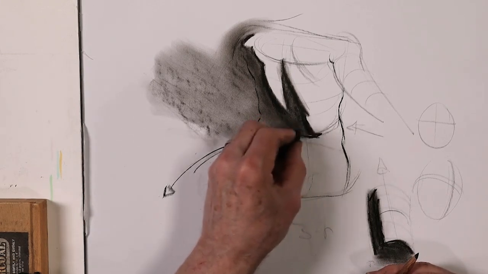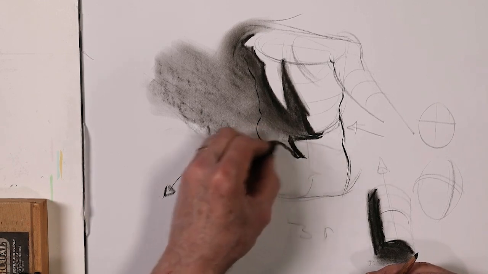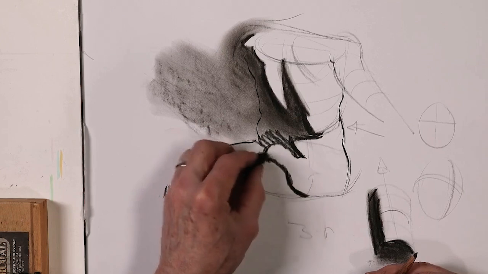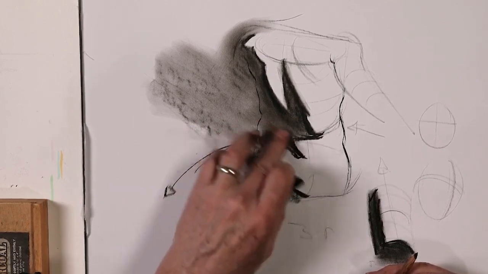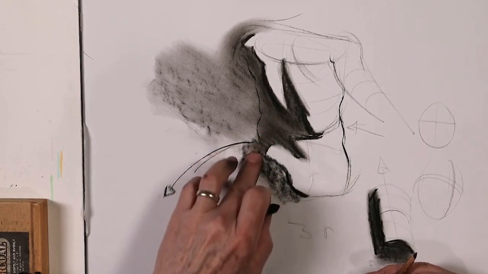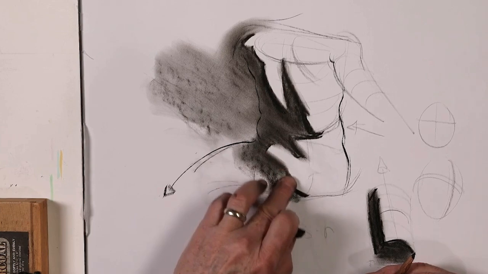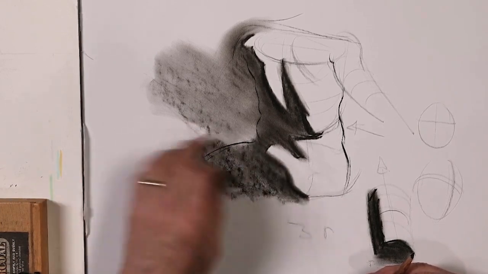So let's just do this. Just lay something in pretty quick. As I practice, I'll get a little better at drawing the shapes, a little better at drawing the shadow shapes, a little better at creating a soft edge between those light and shadow shapes, and so on.